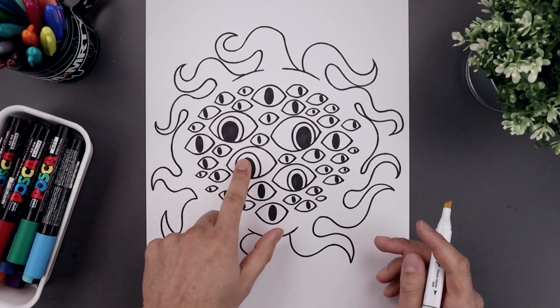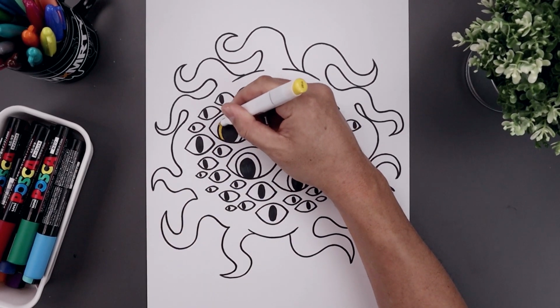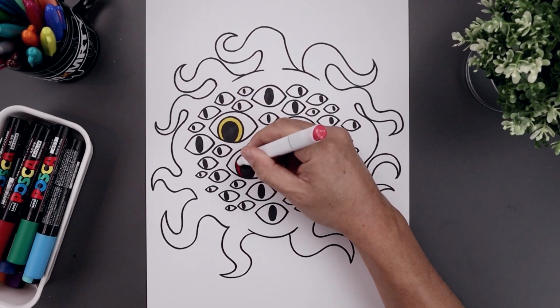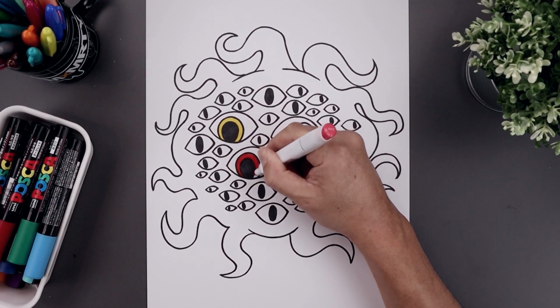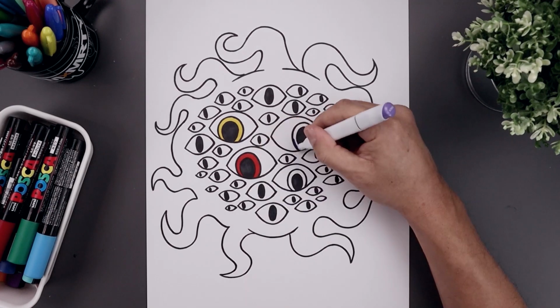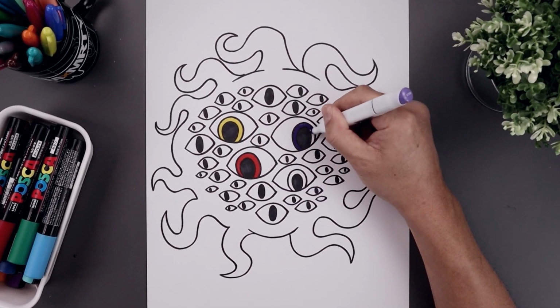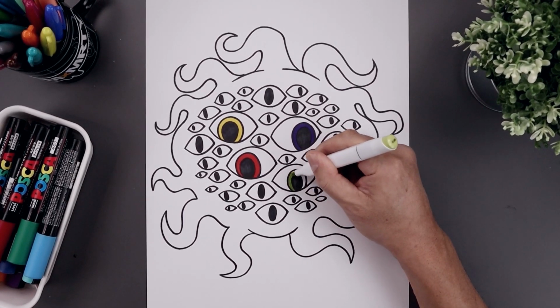Now I'm going to add some color to each of the irises, starting on the top left with this yellow. Add some red across the bottom. Add a purple on the top eye. And green in the bottom eye.